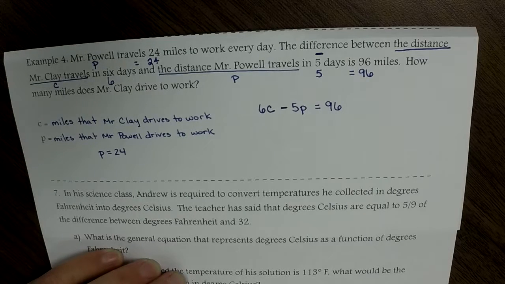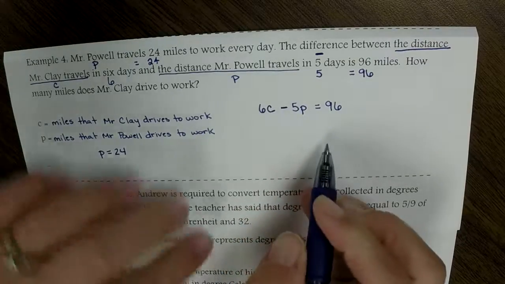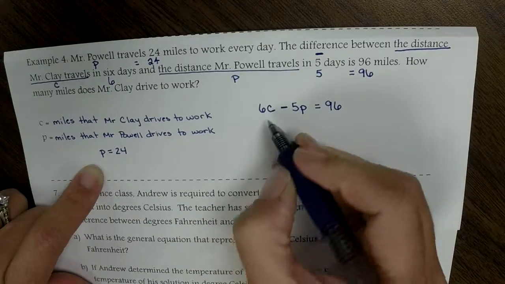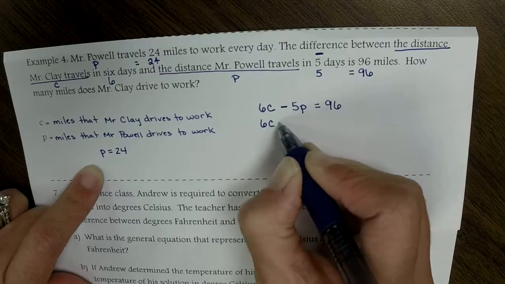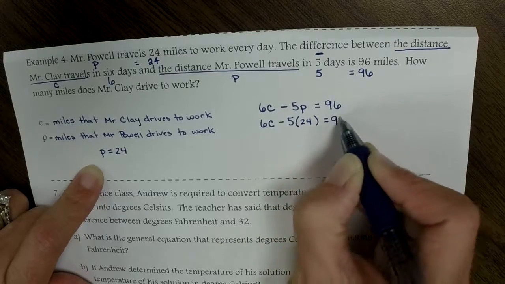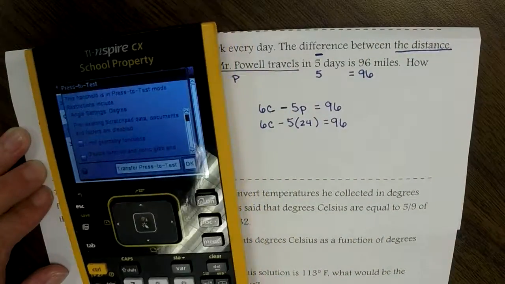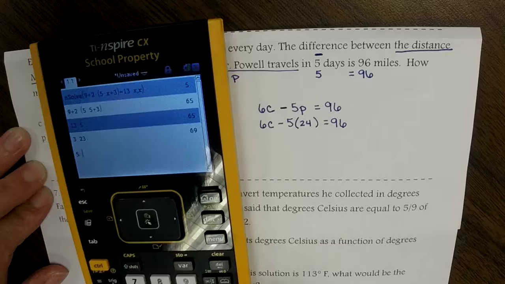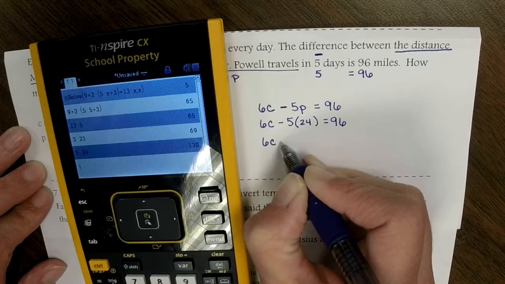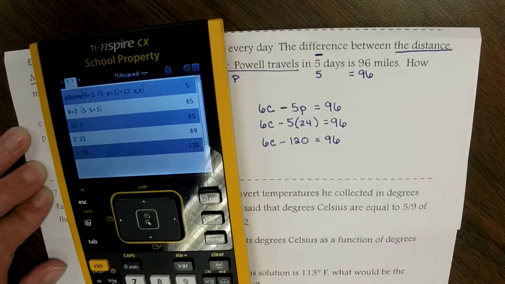So now we've set up the equation, and now we're supposed to solve the equation, but again, I have two variables. So if I do the C, or the P that I already know is 24, so I would say 6C minus 5 times 24 is supposed to be 96. So the first thing that I would go ahead and do would be to put in 5 times 24. So I get 6 times C, minus 120, should be 96.